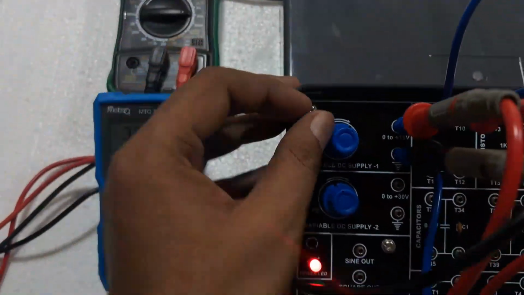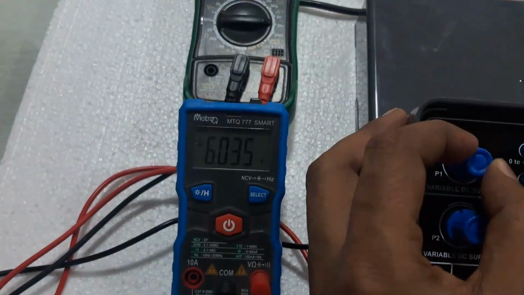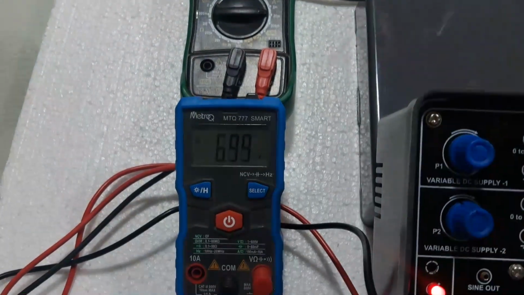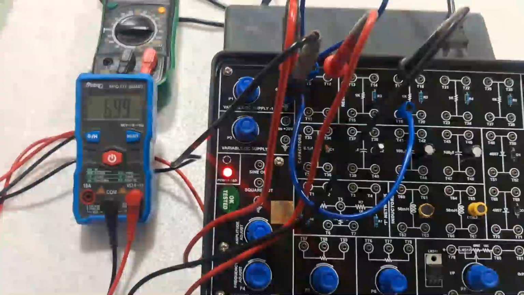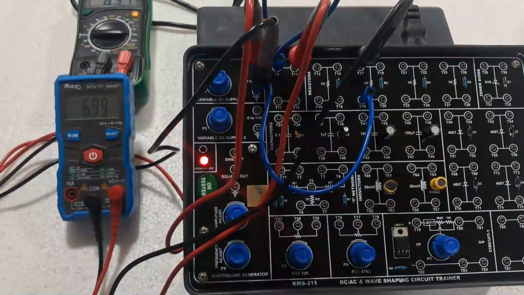If you further increase the voltage to 7 volts, your current would automatically be 7 milliampere. So this is your Ohm's law you can perform on this board.